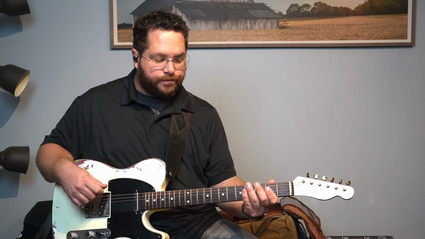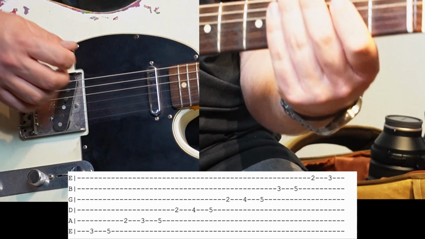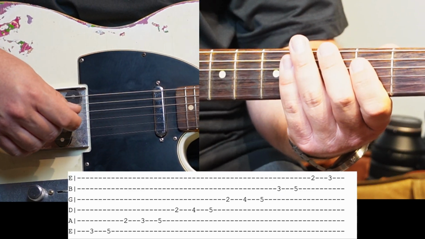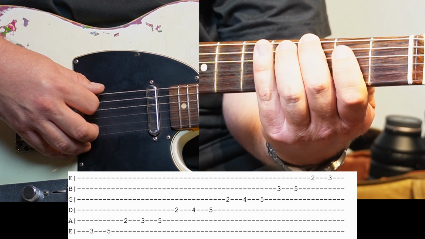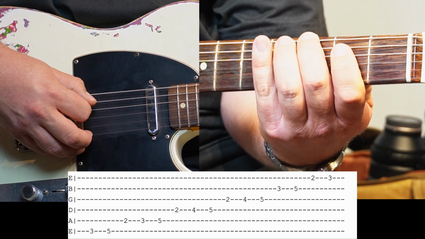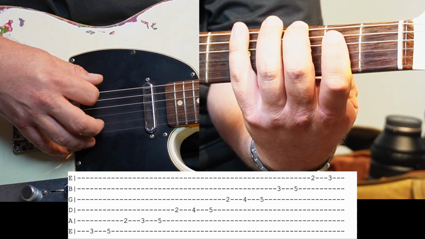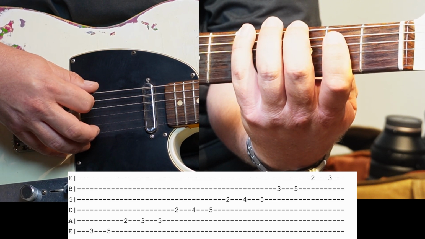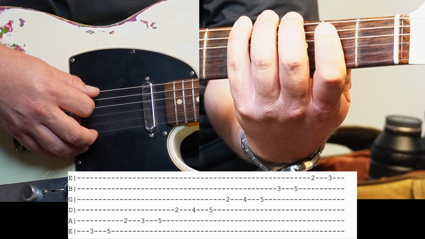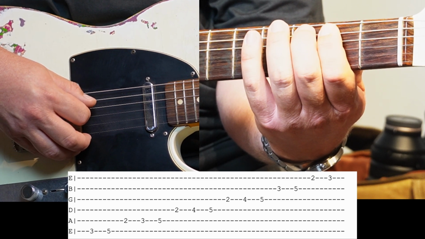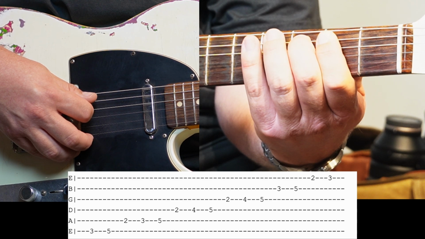So here we go. Our G scale in the E position. All right, so the first note is the 6th string, 3rd fret, and you're going to chord that with your middle finger. Then the 5th fret, 6th string, chorded with your pinky. 2nd fret, 5th string, chorded with your index finger. 3rd fret, 5th string, chorded with your middle finger.